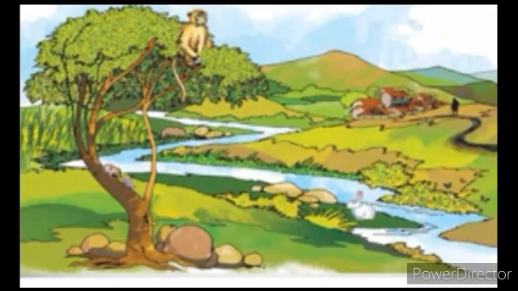Take a look around. There are many things around us. They form our environment. There are stones, rocks, and soil. There are rivers, streams, and lakes. There are hills, mountains, jungles, fields, and houses. There are roads, there are barren lands. We also see many different animals around us. Different types of trees and climbers make our environment beautiful. We too are a part of the environment.